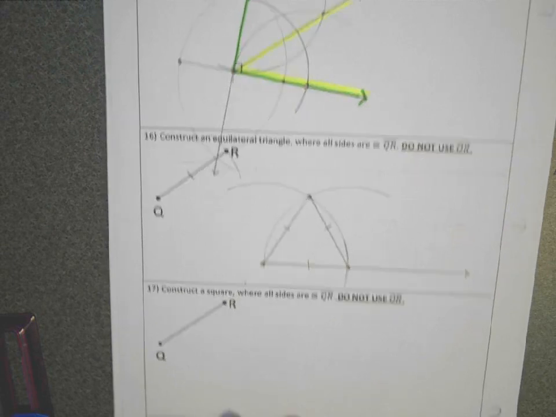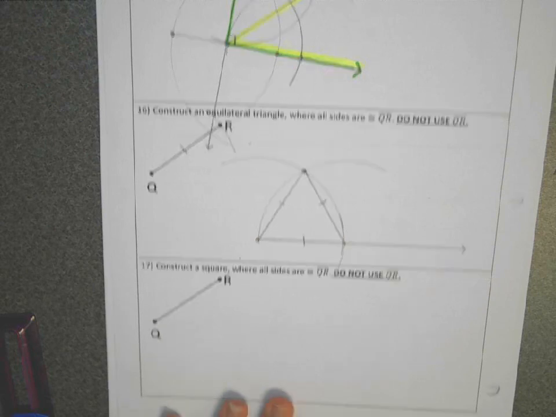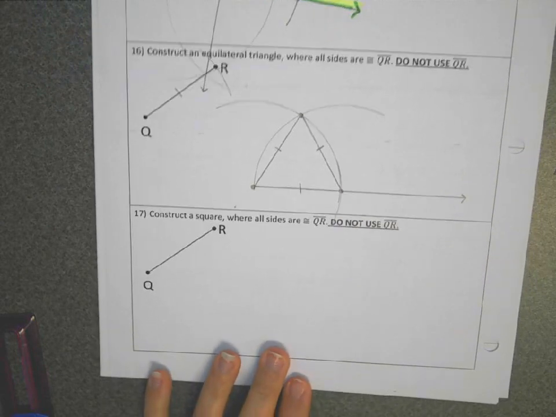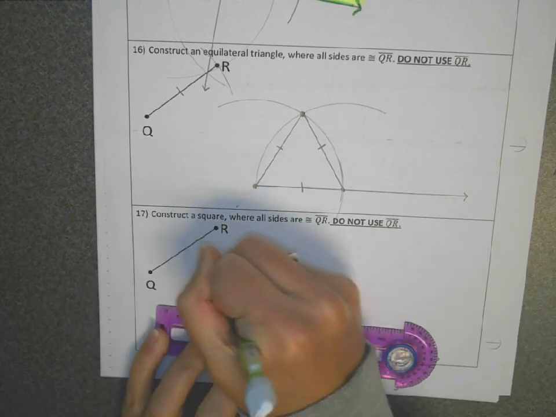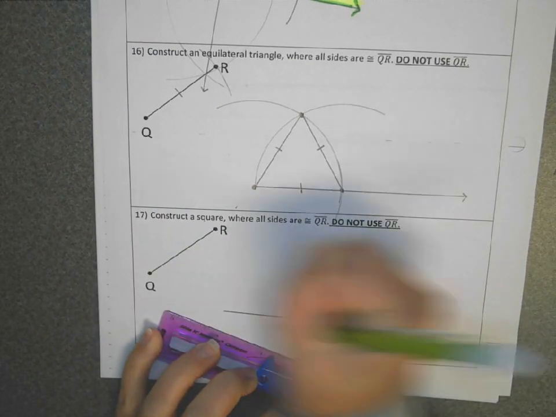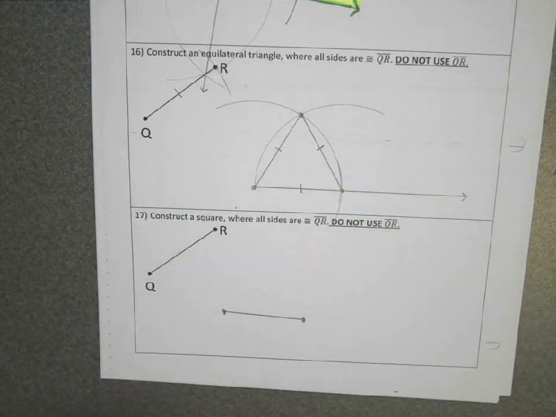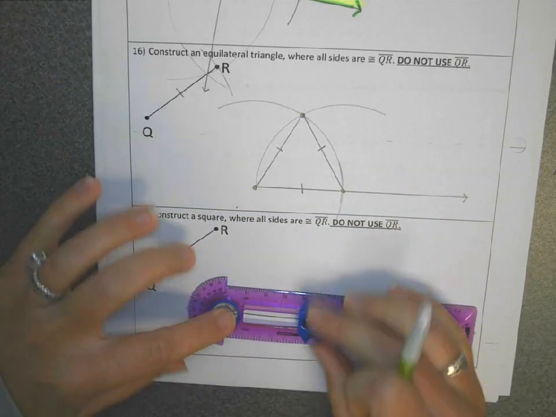We're going to do the square, and we're going to actually use numbers 15 and 16 to construct a square, because the first thing that we need is a right angle. A square has a right angle. So we're going to start with a segment, and I'm going to construct the perpendicular bisector here.